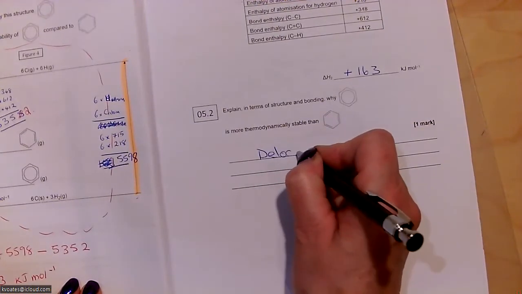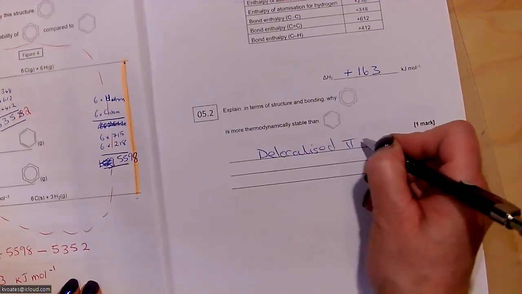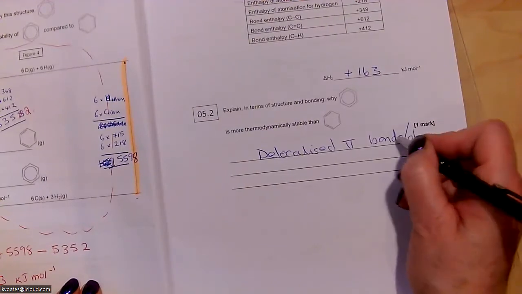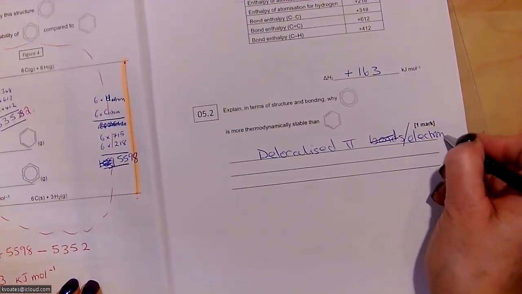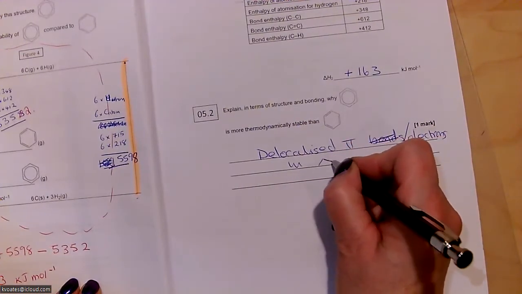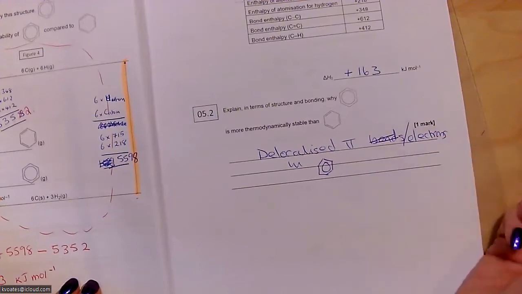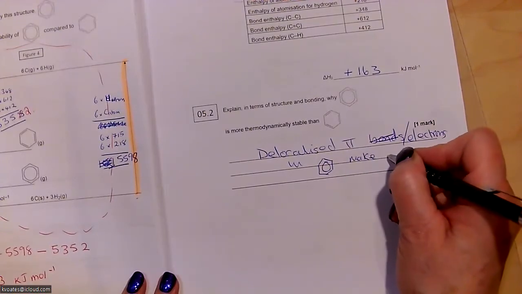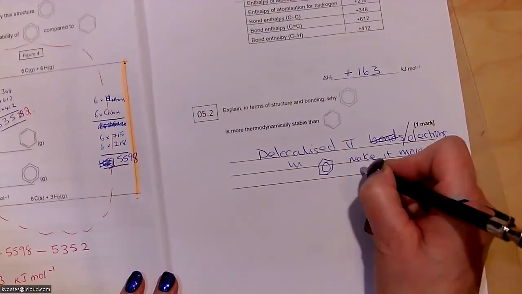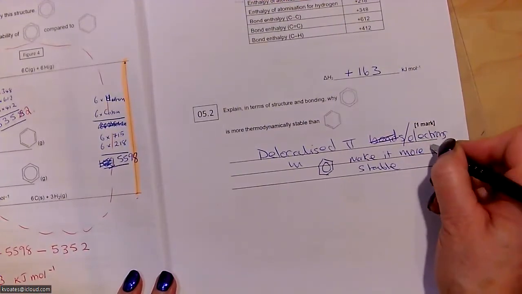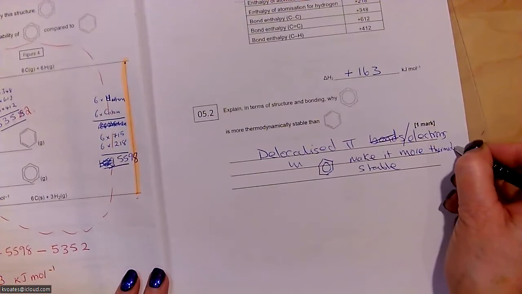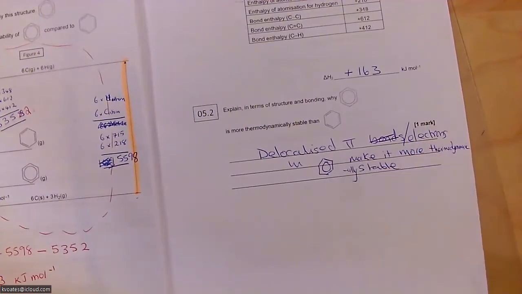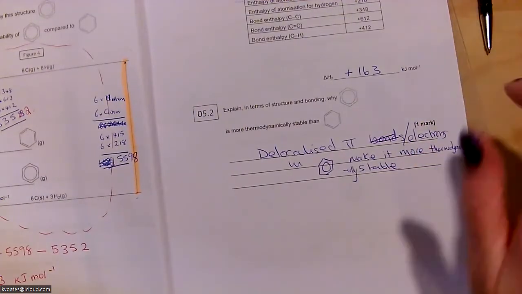So delocalized pi electrons in there, there you go, make it more stable, just to finish the phrase off, make it more thermodynamically stable. Okay, there we go. And that's the answer to that question.